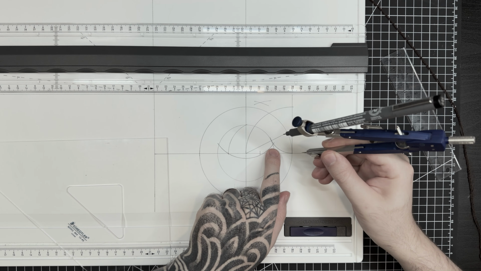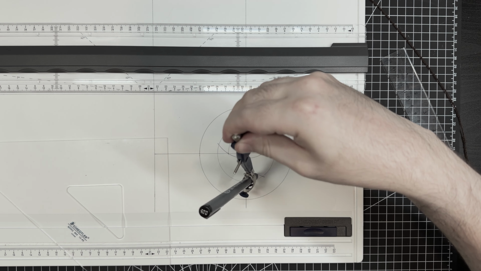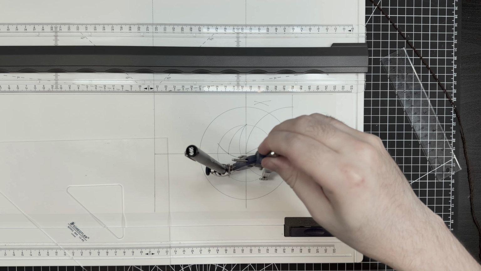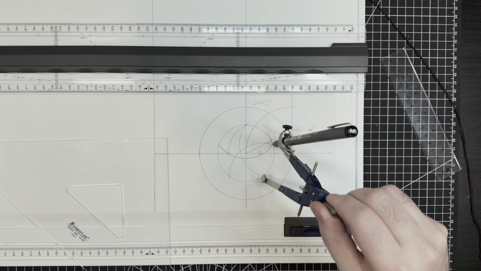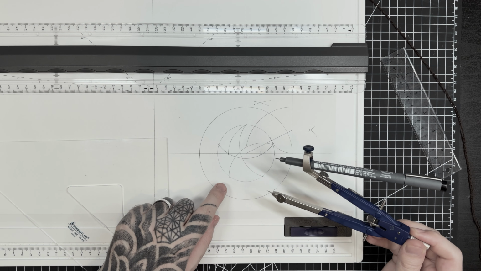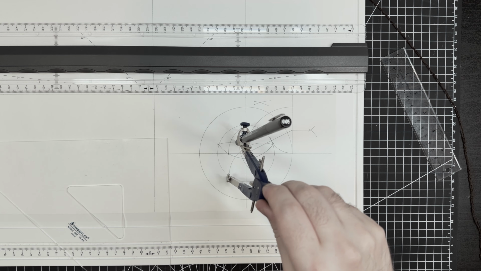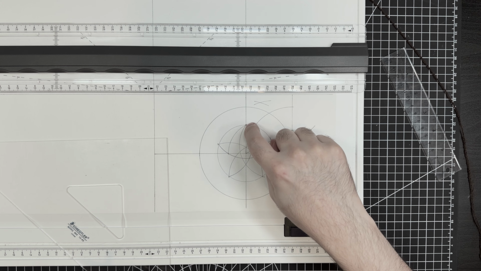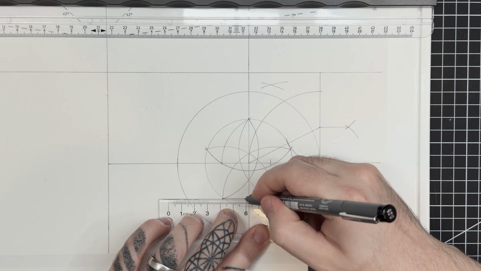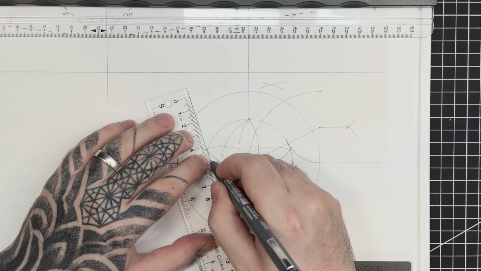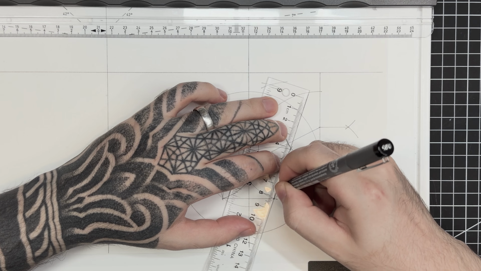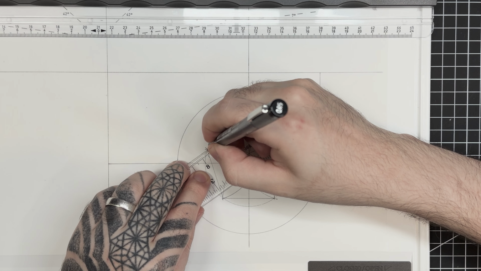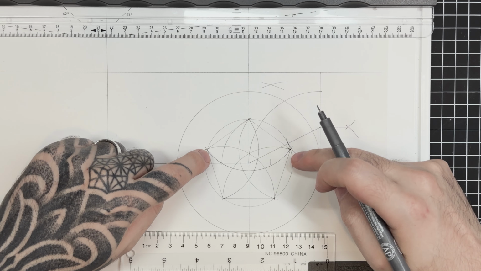So now, using the same size circles and the compass, we're gonna keep repeating the same, placing the needle on each new point found. This way we have all 5 points of our pentagon. There we go. So now let's just connect them together. There we go.